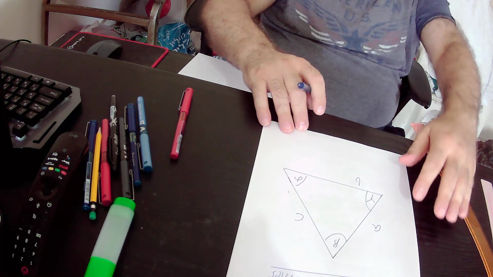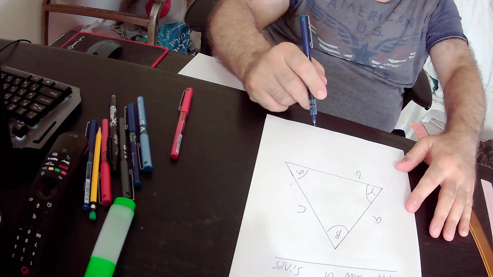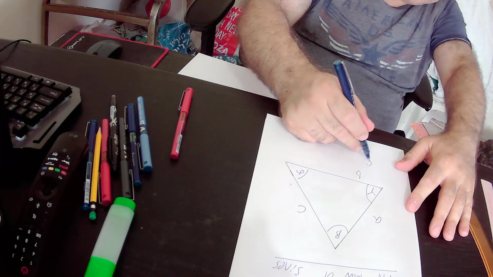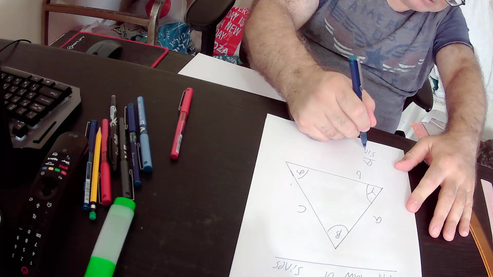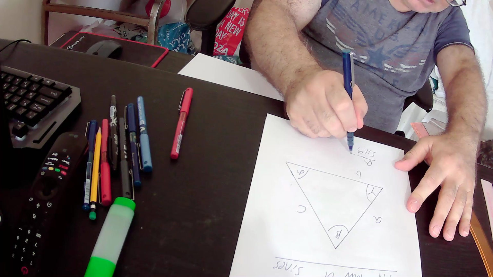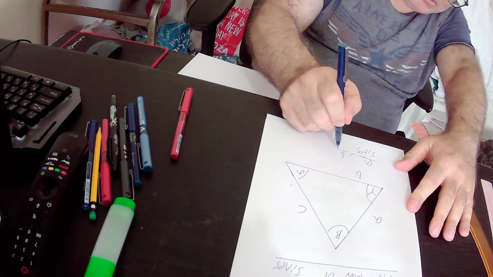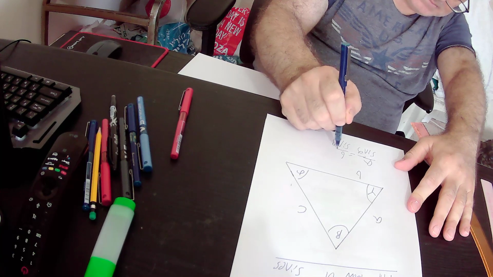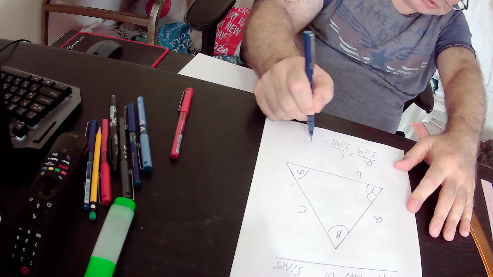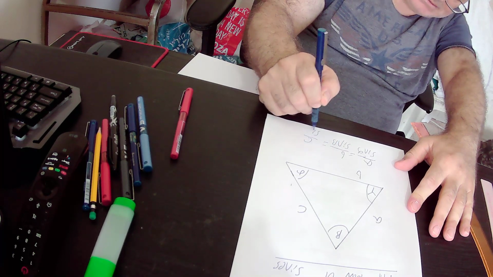According to the law of sines, A over sine alpha equals B over sine beta equals C over sine gamma.